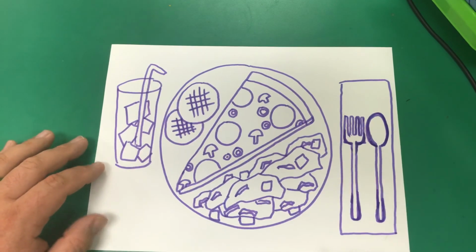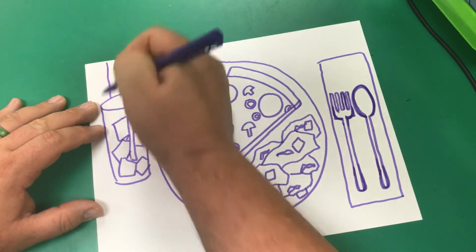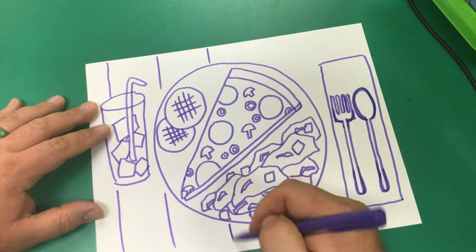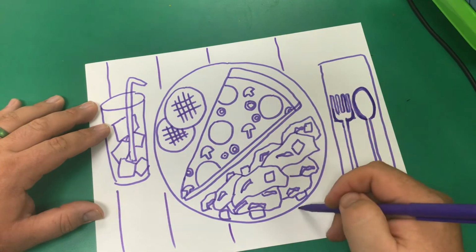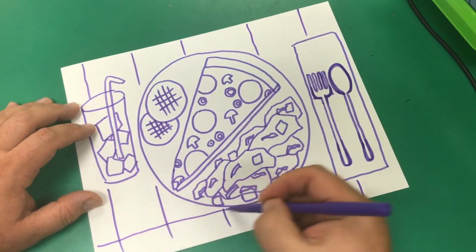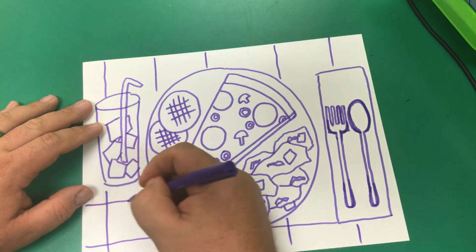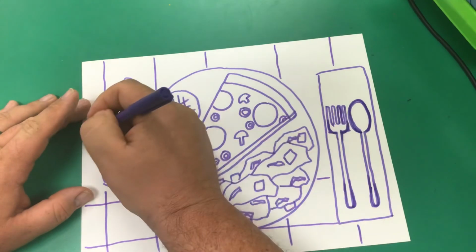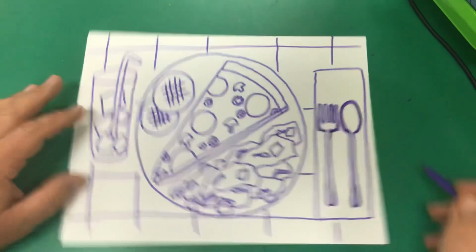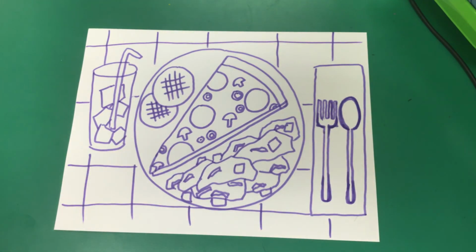And then if you want to have extra pizzazz on your paper, maybe you want to put a tablecloth. I'm going to make a checkerboard tablecloth. Do you know what a checkerboard is? And then you do vertical lines. Vertical lines are up and down, and then you make horizontal lines. Horizontal lines go side to side. And there we got a checkerboard. And there is a plate of food.